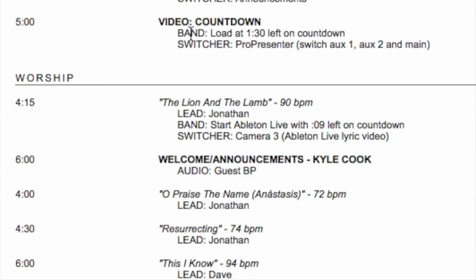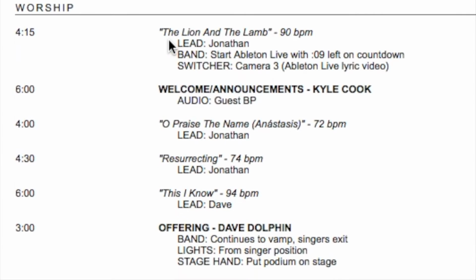The band needs to load the stage from the green room at about 1:30. And then here, when we actually start the song, it says that Jonathan is the lead, singing the lead on that. Switcher needs to switch over to camera 3 because we are running a lyric video for that first song coming out of our Ableton Live rig. And it's using a line labeled camera 3 because we generally use that as a third camera when we're doing baptisms, but we also have an A/B switch. And from time to time, we'll switch over to that to do a lyric video. So it's just letting the switcher know, hey, it's labeled camera 3, but here's what we're doing.